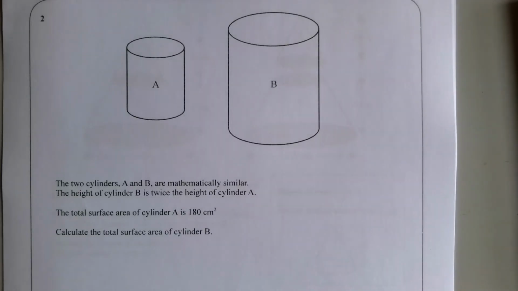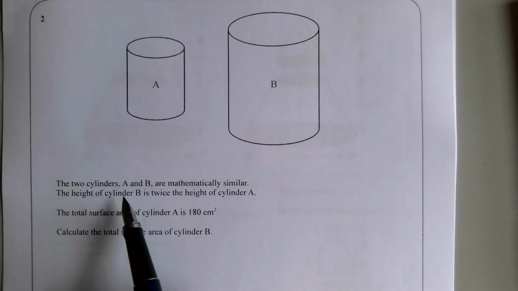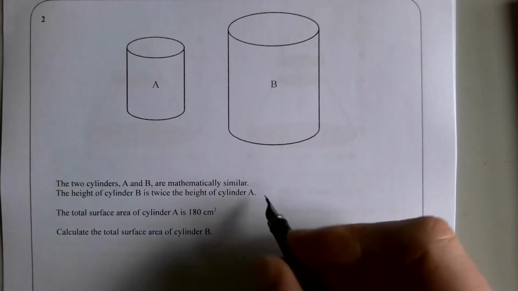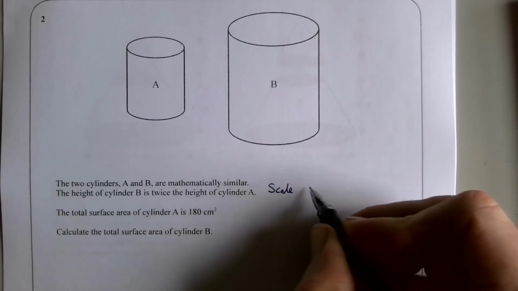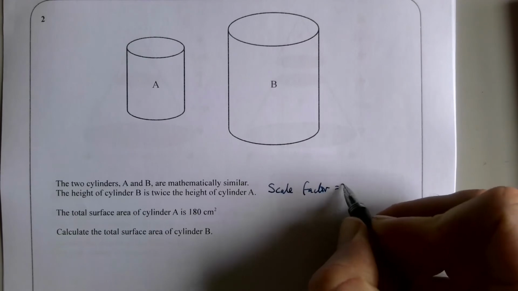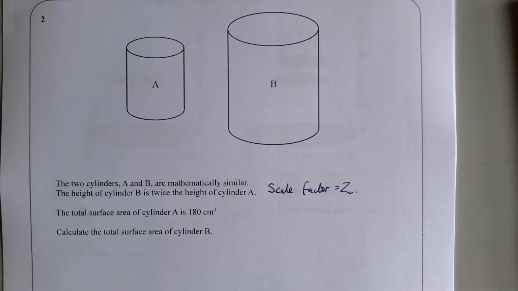Question 2, pause the video and give it a go. So the key thing, first of all, is to find out what the scale factor is. There's no dimensions put on there, but it says that the height of cylinder B is twice the height of cylinder A. So if you're timesing by 2 to make something, that means the scale factor is 2. So that may help if you need to pause the video again at any time. If I say something critical and you think, I think I can do it now, pause it and keep going, and then see if you're right.